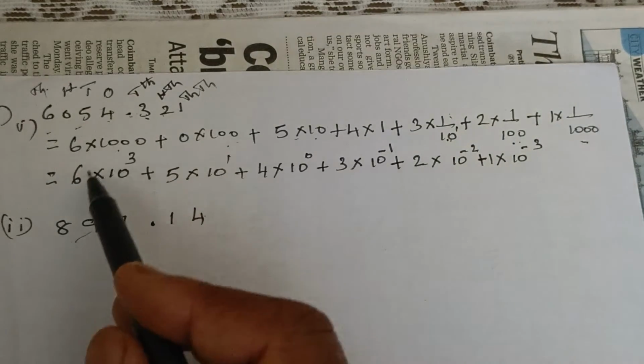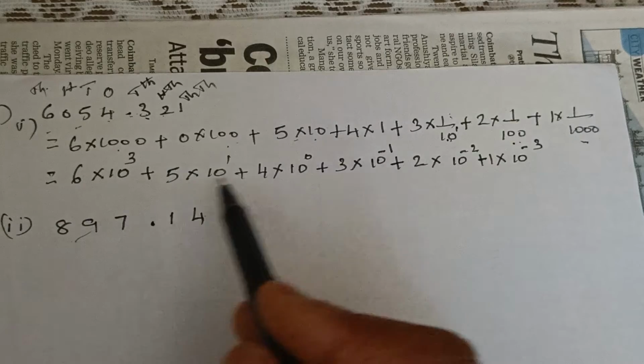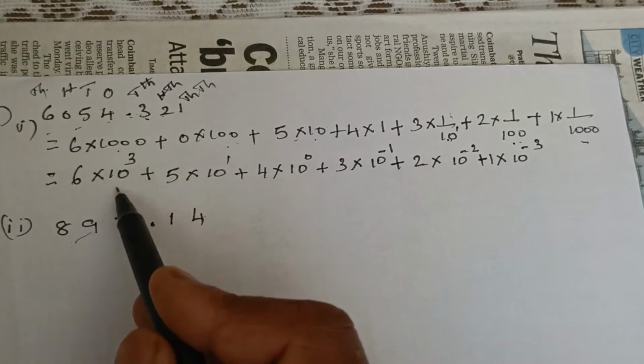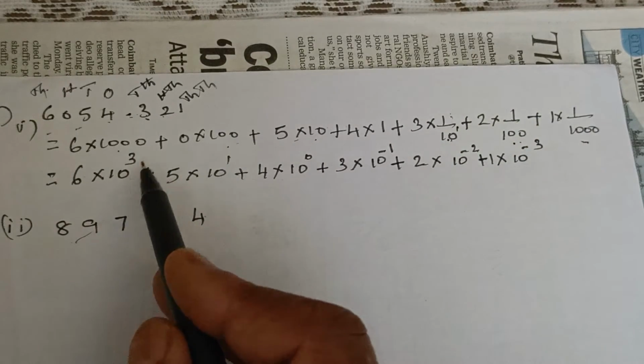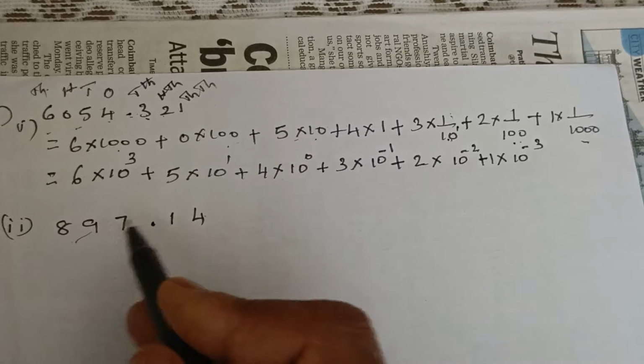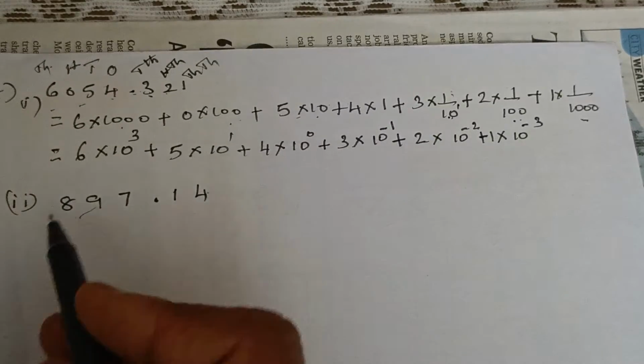So this is how we write the decimal number in the expanded form with the power notation. Power notation means in terms of power. So shall we try the next one? Come on, tell me now.